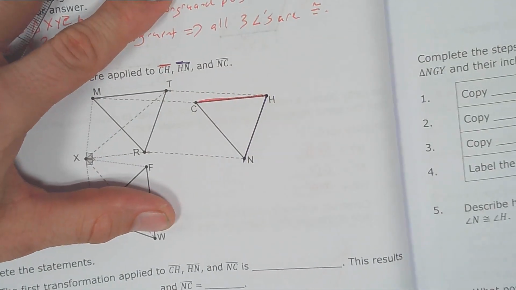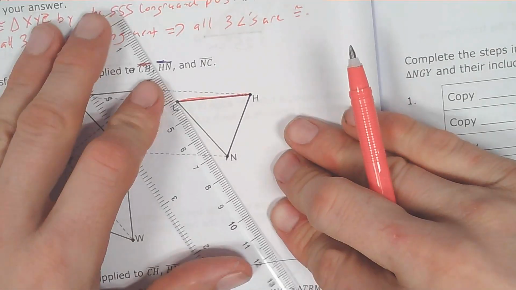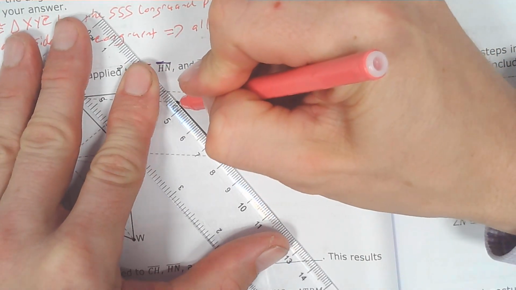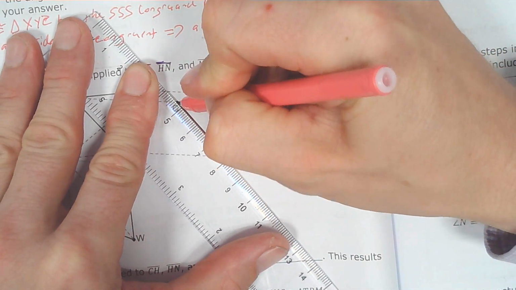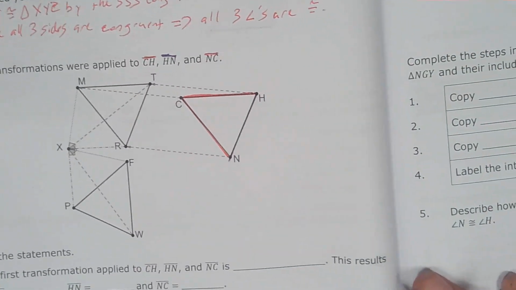And then line, let's use pink this time, and line NC. Okay. All right, now we're going to complete these statements.